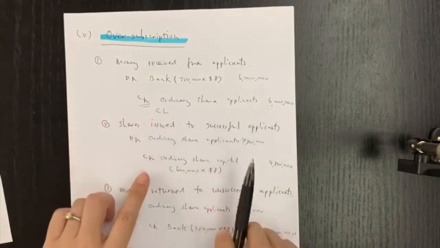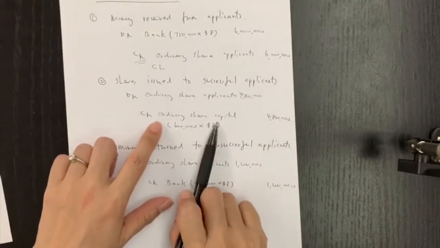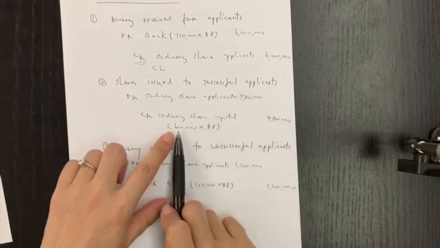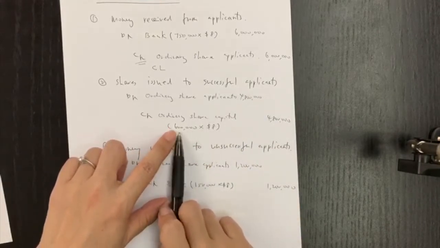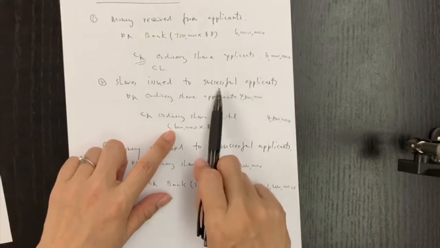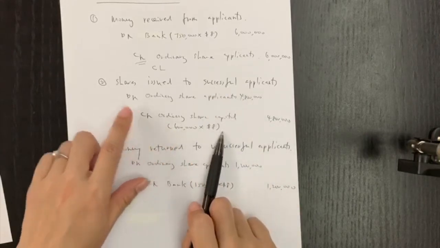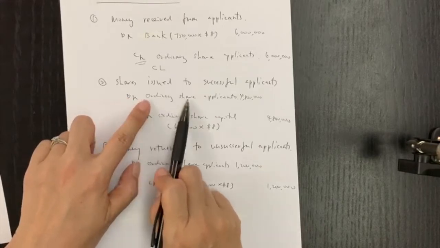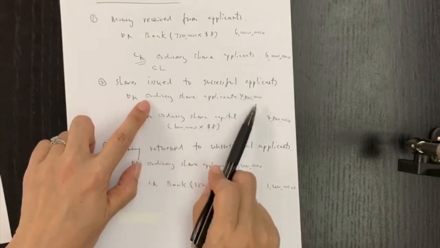Later on, when we give them shares, it must be to those successful applicants. Since we only issued 600,000 shares, that is 600,000 times $8. After issuing shares to those successful applicants, we have less liability, so we debit ordinary share applicants by the same amount.